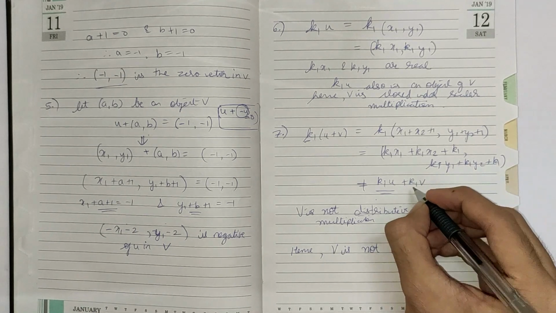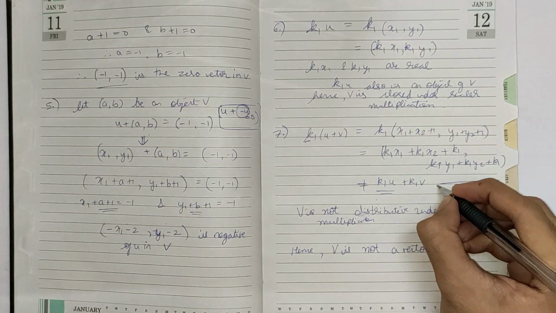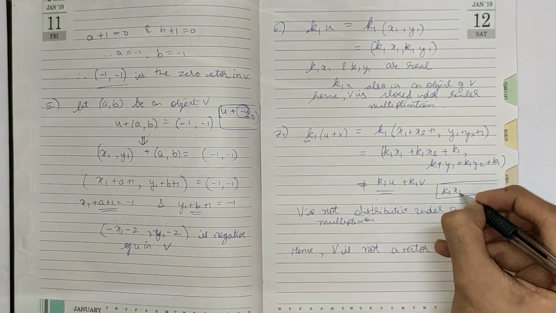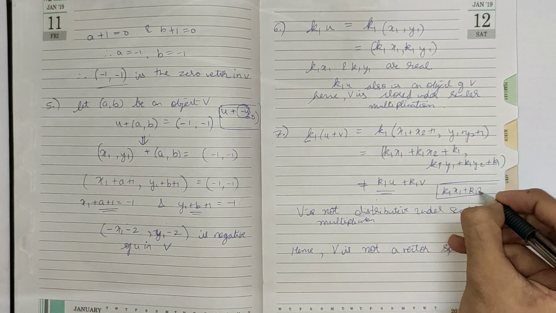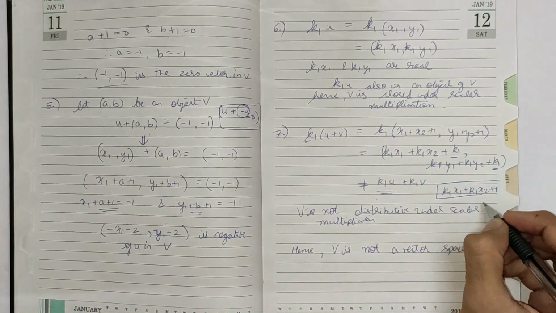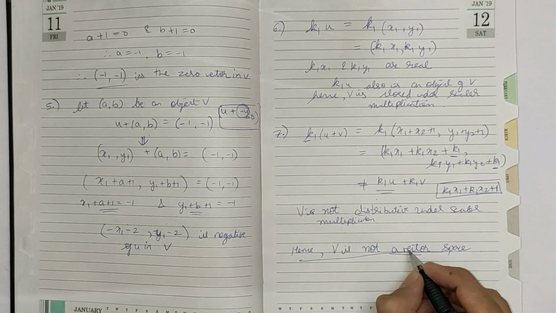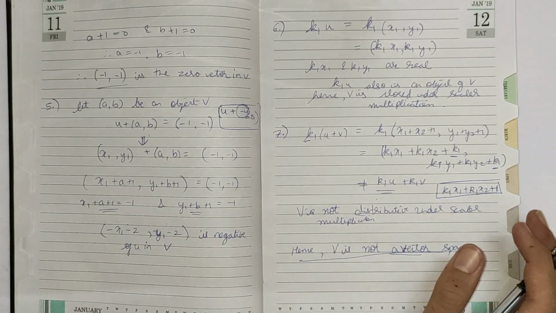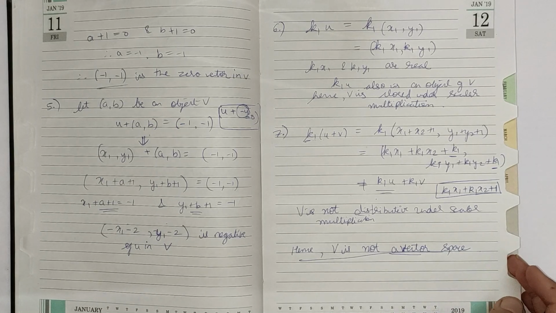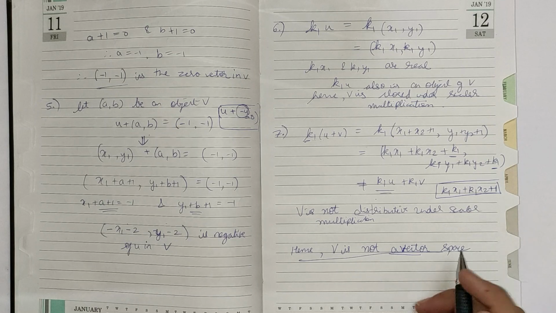If we do k1u plus k1v, we will be getting the answer as k1x1 plus k1x2 plus 1, but here we are getting k1. So this is the difference. So this is not equal. So we can say that it is not a vector space. This is our final answer. So we have to show all the axioms until we get an axiom which does not satisfy the condition. So this was the solution.